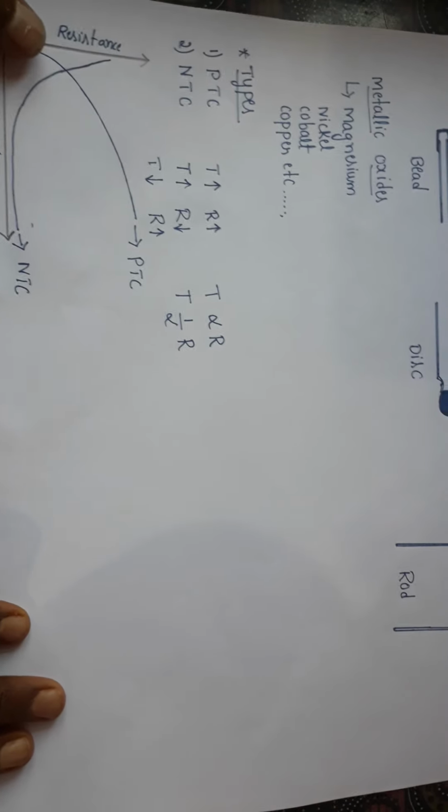Next point is uses, where thermistors have been used, because thermistors have a wide variety of applications in recent days. First, they are used in cars.